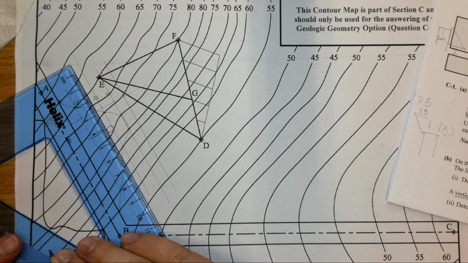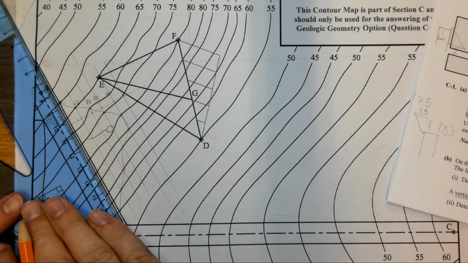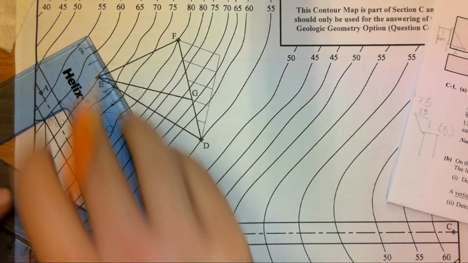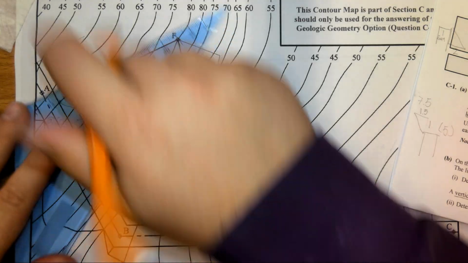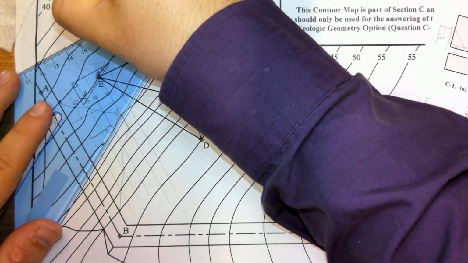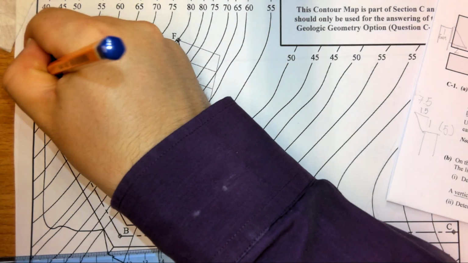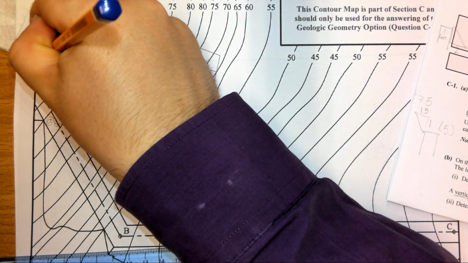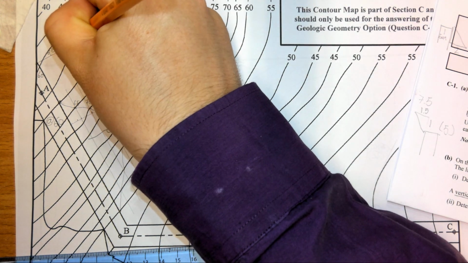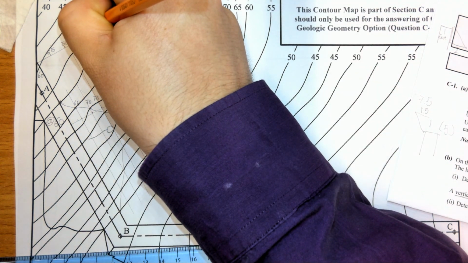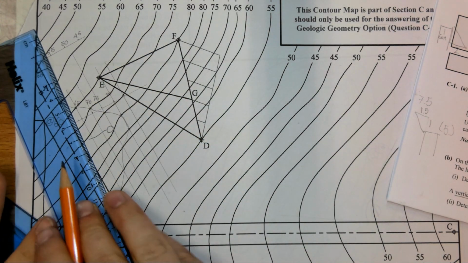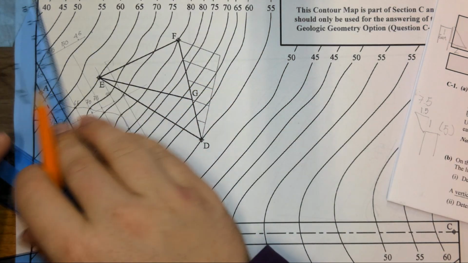So sliding set squares. Okay, I'll move that up further. We're going to slide this on, and we're going to mark 10, 10, 10, 10. Now, this is 60, this is 55, 50, 45, and we won't need 40. So for embankments, the numbers get lower in numerical value the further out from the road you go.